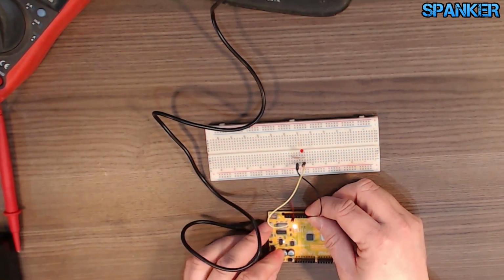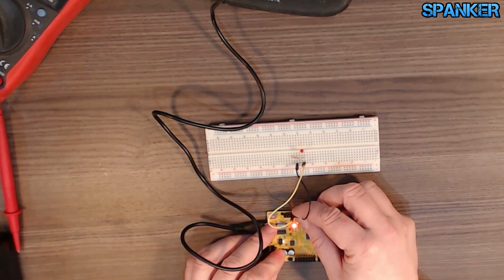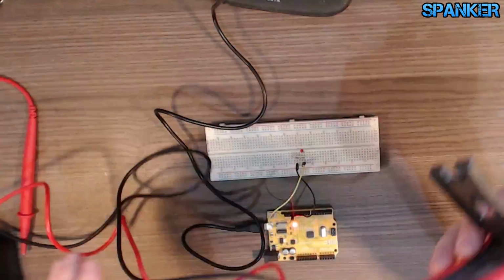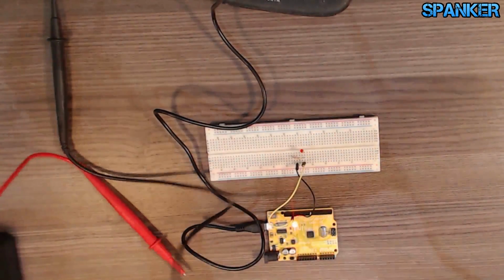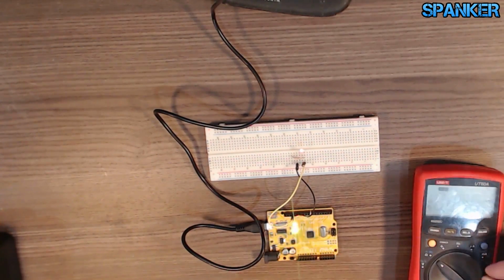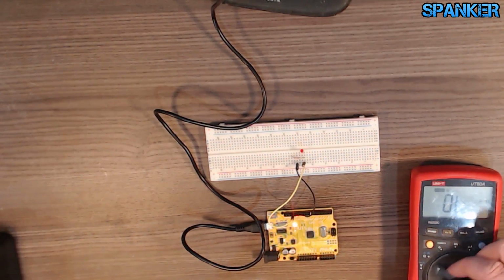The brightness of this LED is dependent on obviously the voltage. In fact, while we're here, let's measure some things. Okay.